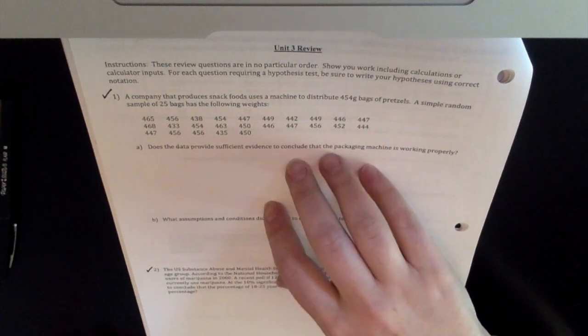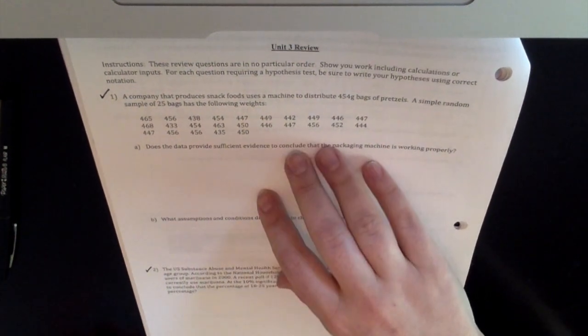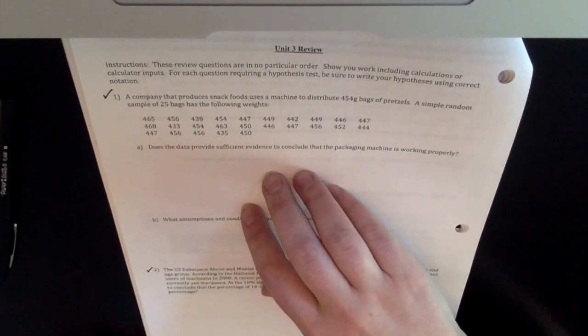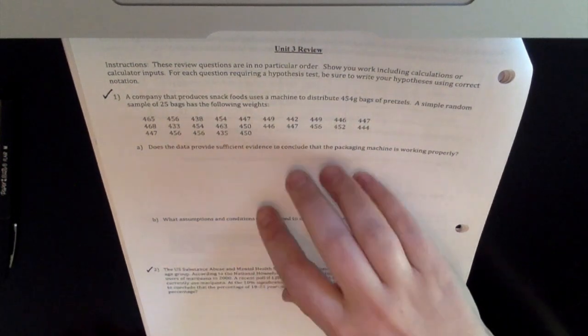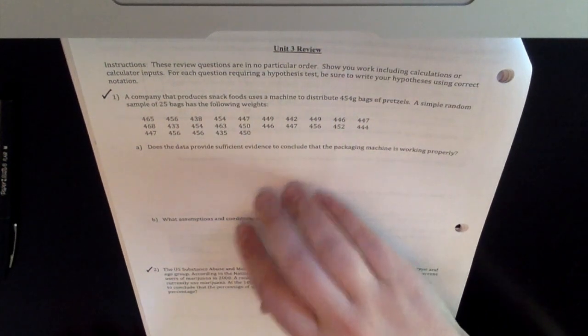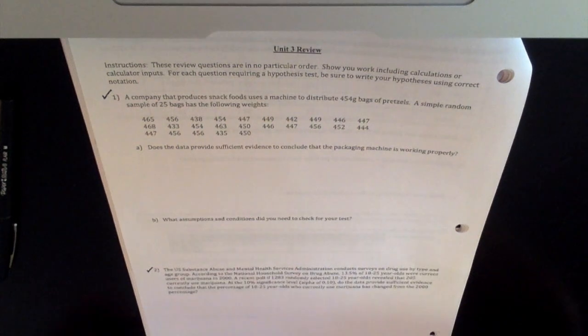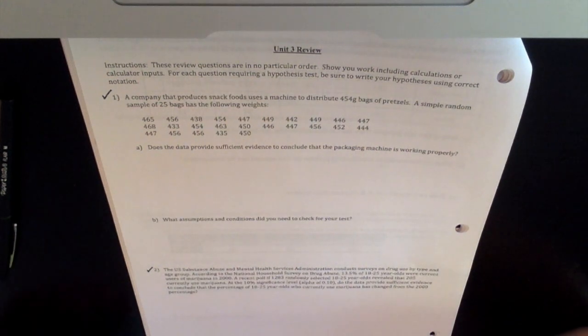Note that I may not do everything identically to how it's written out in the solutions online, but all of these solutions are available online. And some of the problems I will not go over. So let's just go, we're going to dive right in.